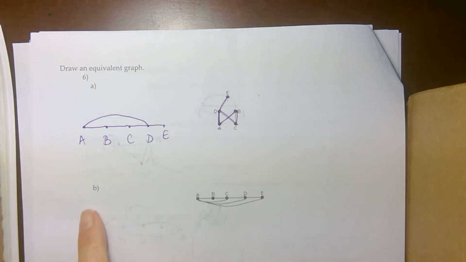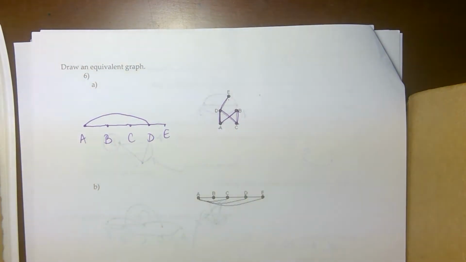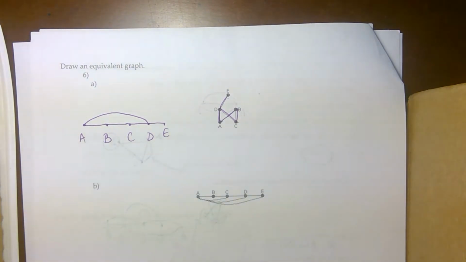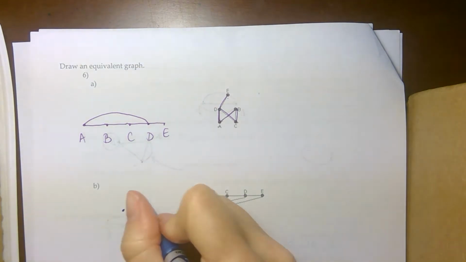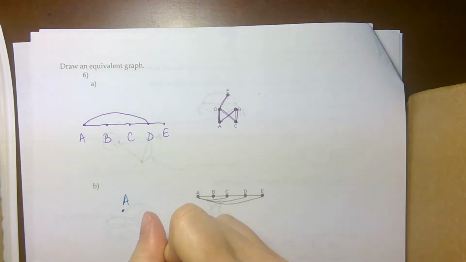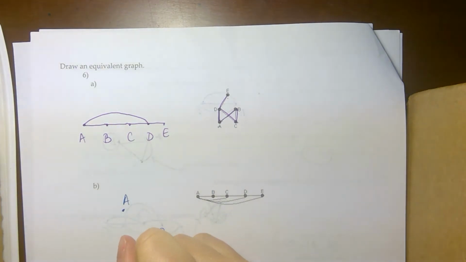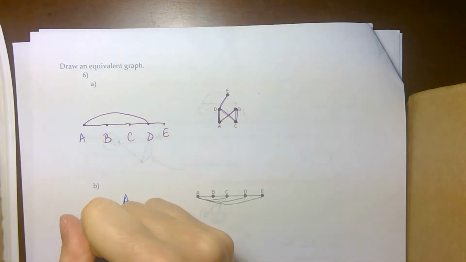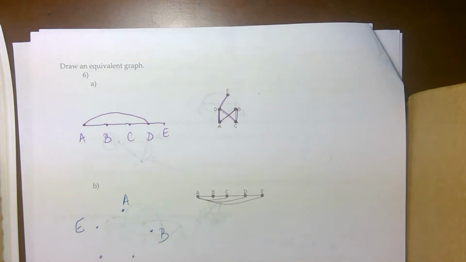Okay, the second one, I'm asked to do another equivalent graph. This one is already in a straight line, so let's put it not in a straight line. I think that I'm going to make it kind of in a circle. I'm going to put my 1, 2, 3, 4, 5 vertices again in kind of a circle clockwise. I'm moving clockwise. So I've got A, B, C, D, E.